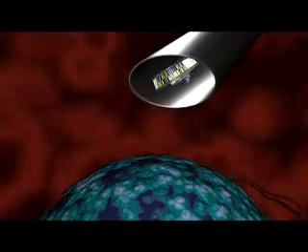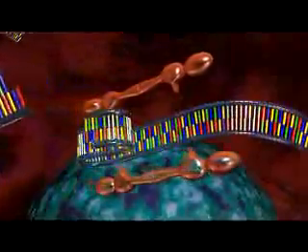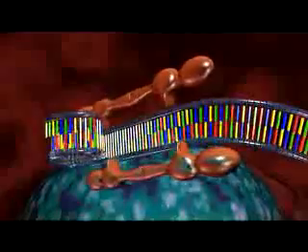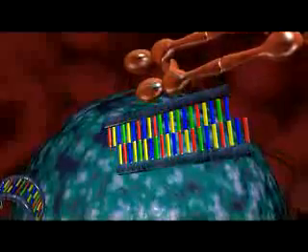When long double-stranded RNAs enter a cell, they are recognized and cleaved by Dicer, which is a member of the RNase III family of double-stranded RNA-specific endonucleases. Cleavage by Dicer creates short double-stranded RNAs that are characterized by 2 nucleotide-long 3' overhangs. These are called small interfering RNAs, or siRNAs.